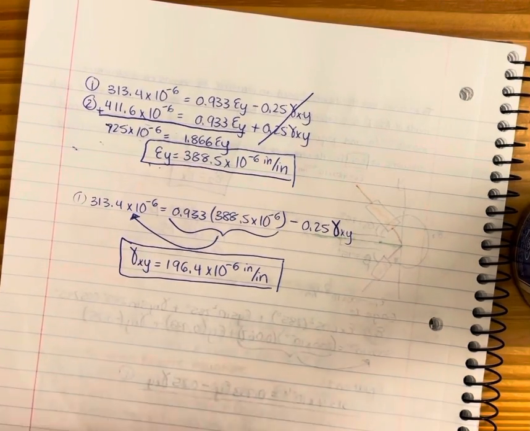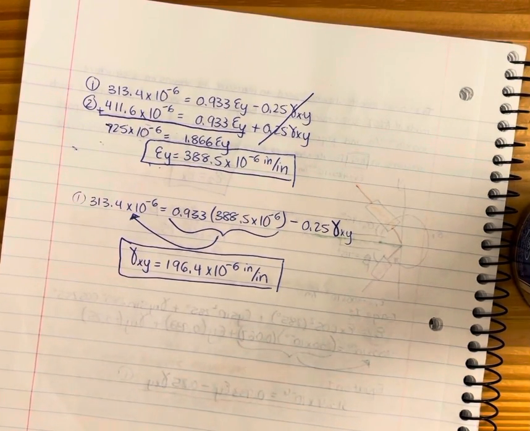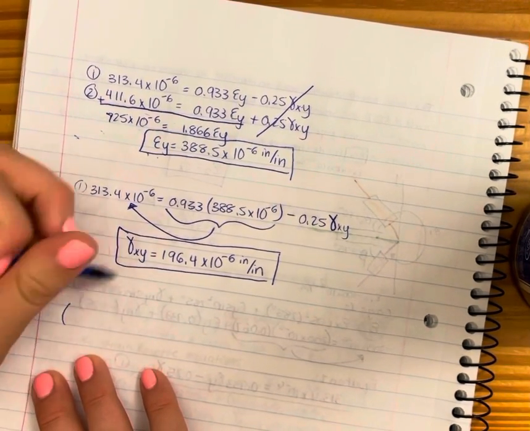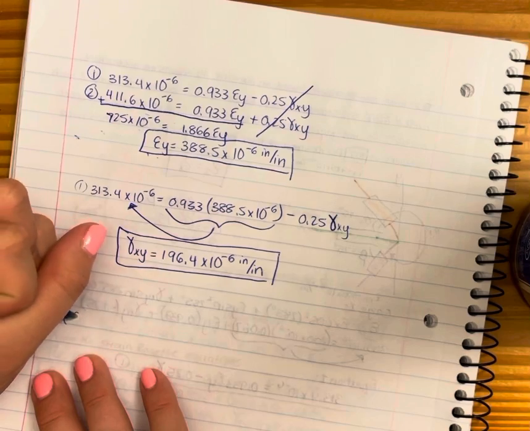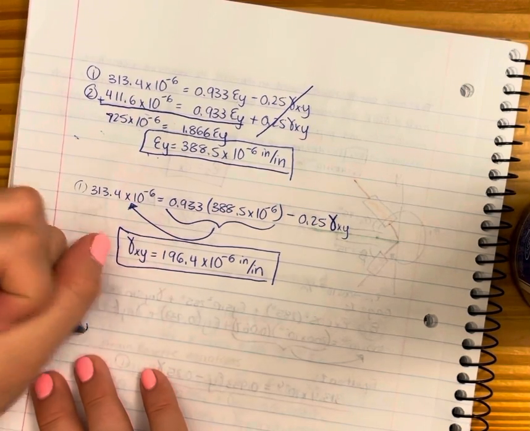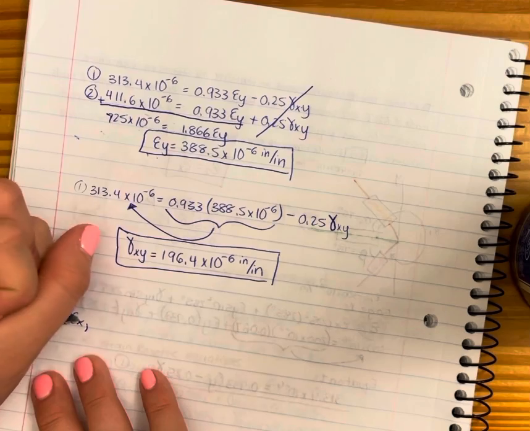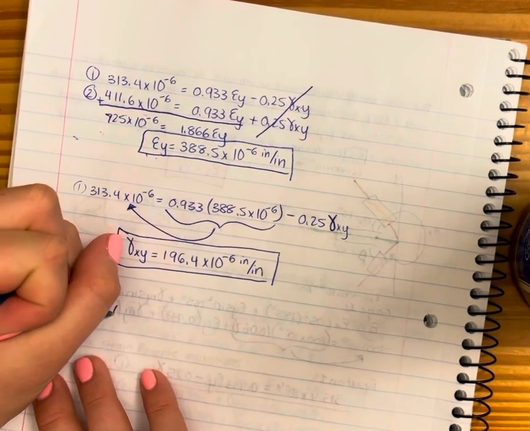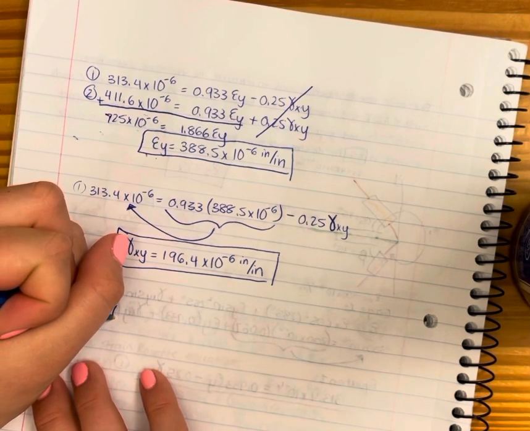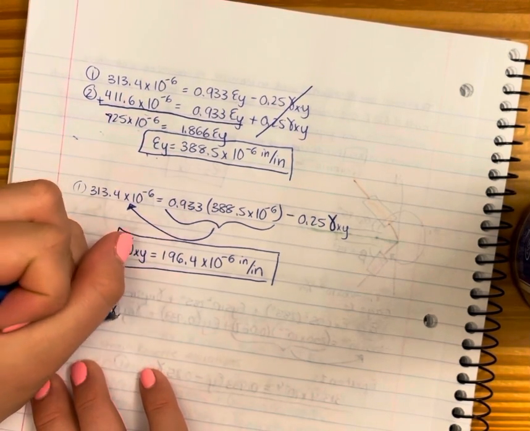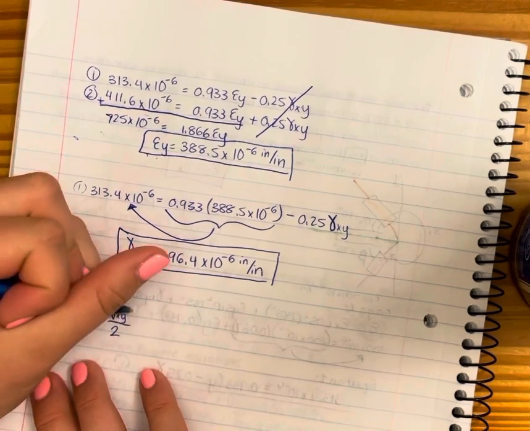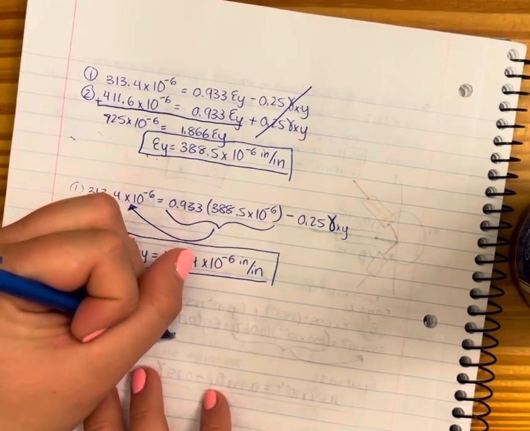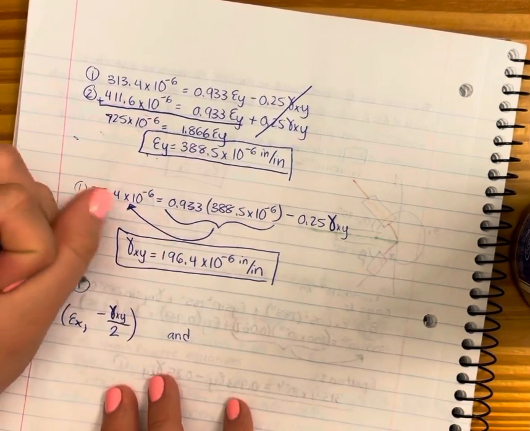First, what you do is you plot these points. The first point would be strain in the x direction as the x coordinate, and as the y coordinate, it would be negative shear strain divided by 2. And this is the first point.